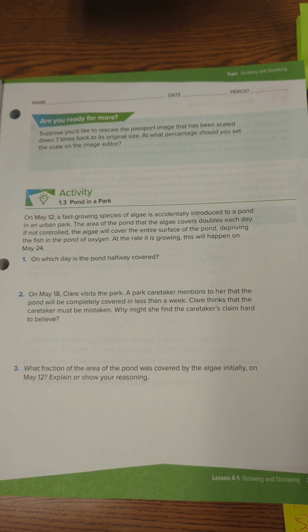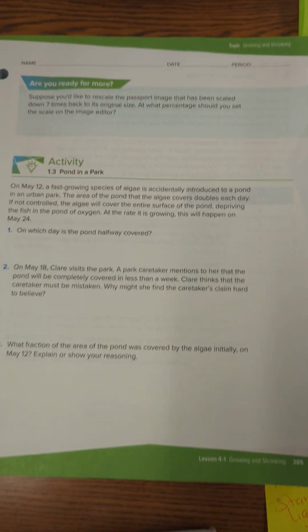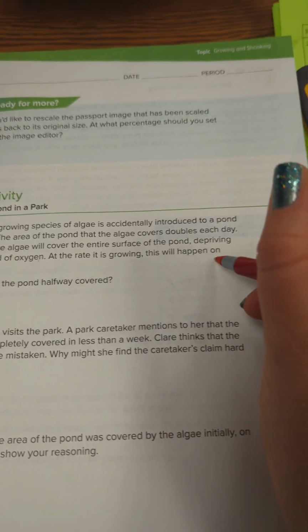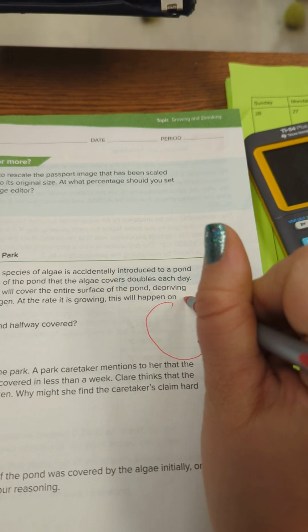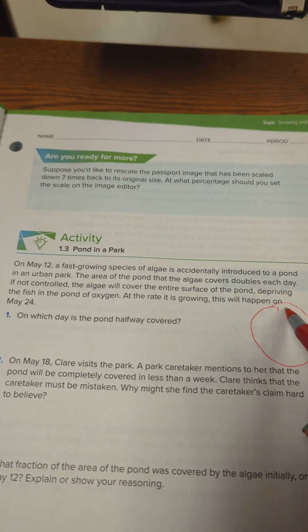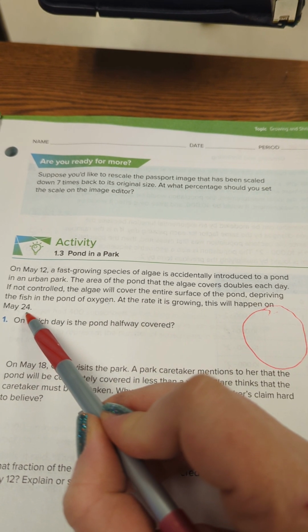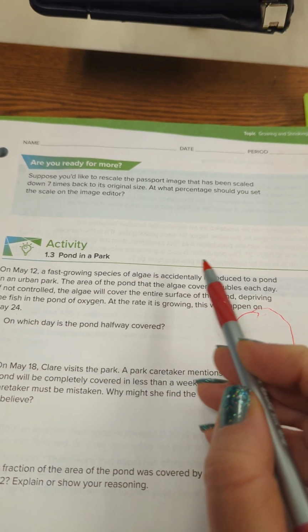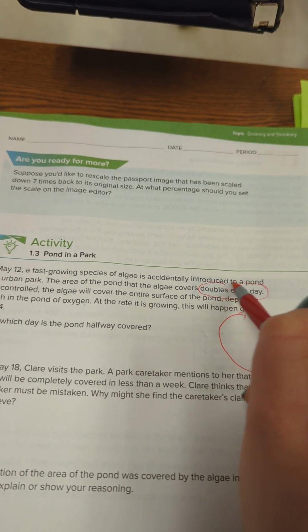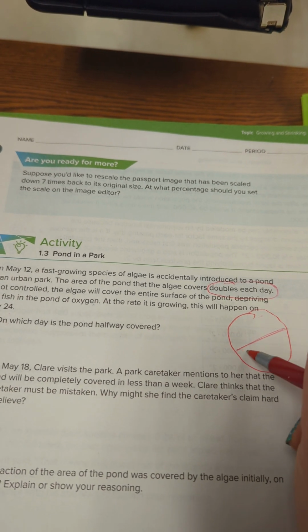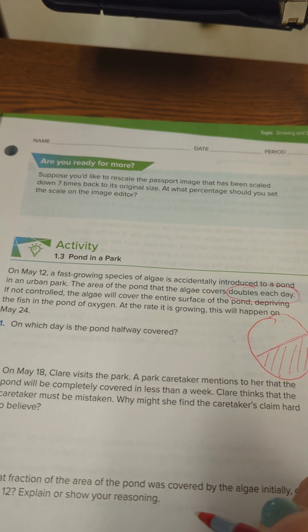So if you're thinking about this pond, right? So here's my pond. I'm going to do it as a circle just because I think about that better. So if it's fully covered, the whole thing, on May 24th, and it's doubling each day, when is it halfway covered is the question.